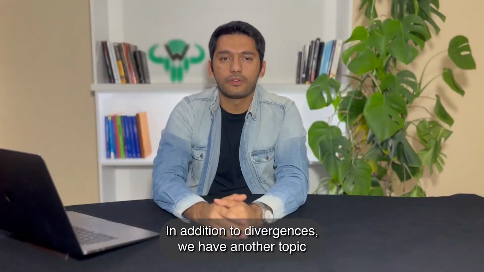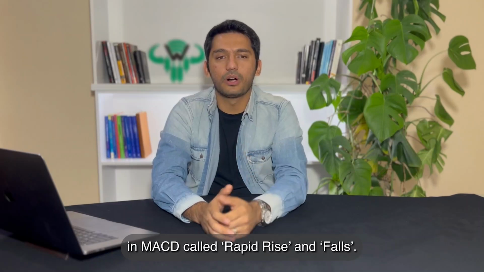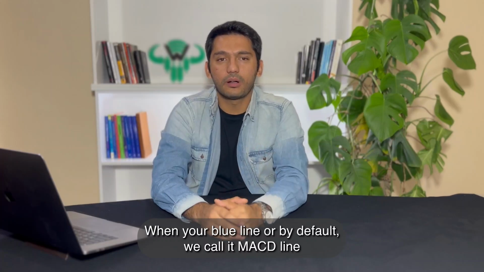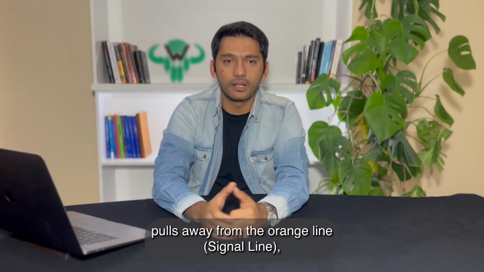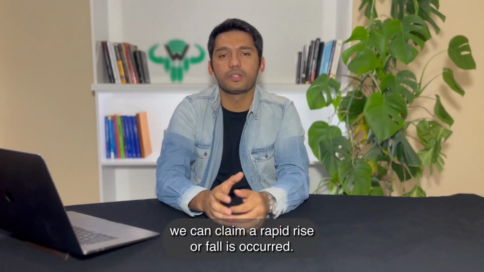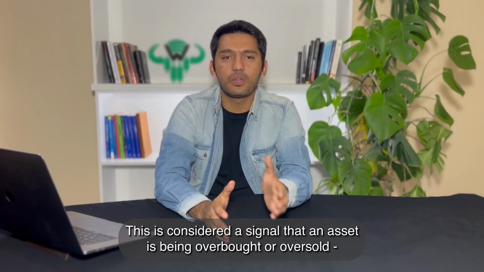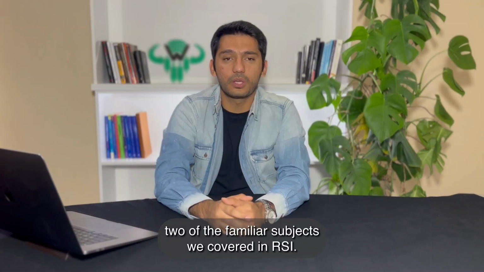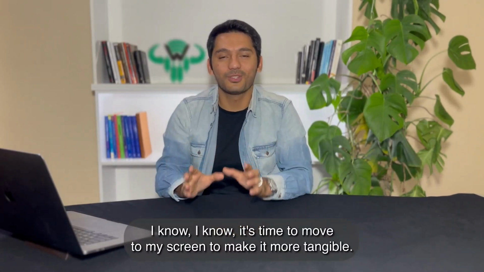In addition to divergences, we have another topic in MACD called rapid rises and falls. When your blue line, or by default we call it the MACD line, pulls away from the orange line or signal line, we can claim a rapid rise or fall has occurred. This is considered a signal that an asset is being overbought or oversold, two of the familiar subjects we covered in RSI. I know, it's time to move to my screen to make it more tangible.